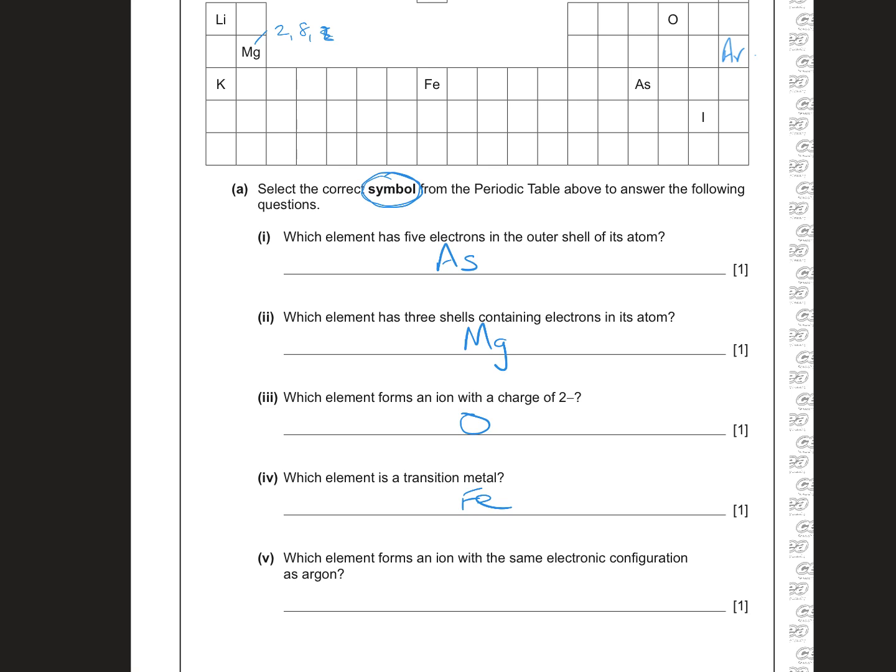Now, argon has 18 electrons. So what you have to do is find an element which has 18 electrons when it becomes an ion. Now, if you go to the metal of the next row, so we're going to look all the way down here, potassium is 2, 8, 8, 1. It's going to lose that electron when it forms an ion, and now you can see that it's 2, 8, 8. And argon is also 2, 8, 8. So potassium is the answer.